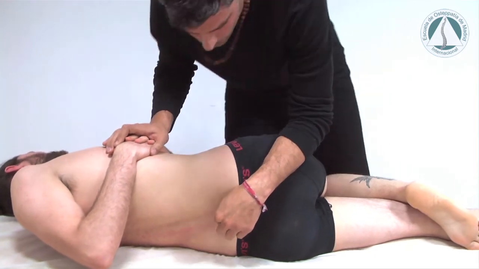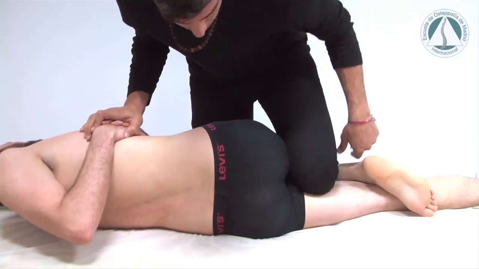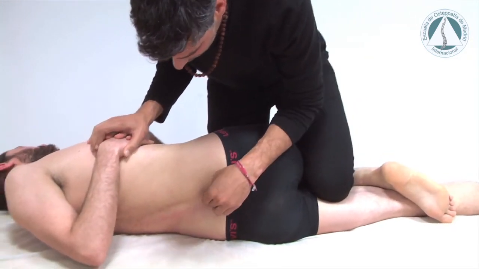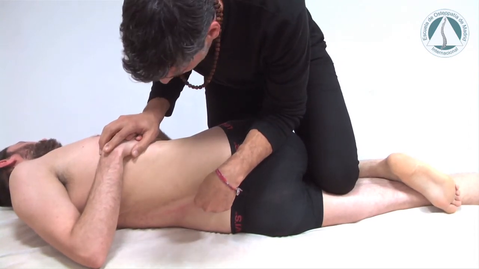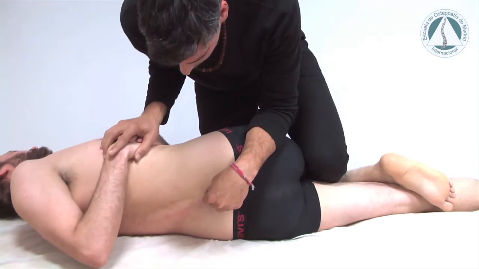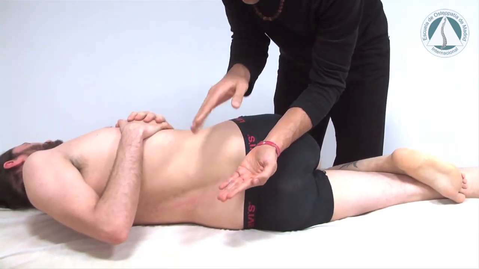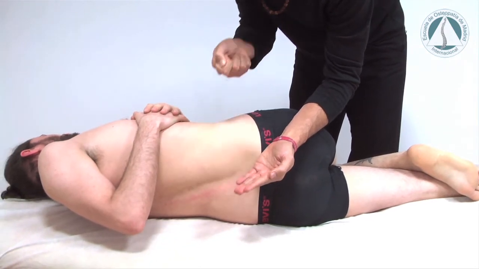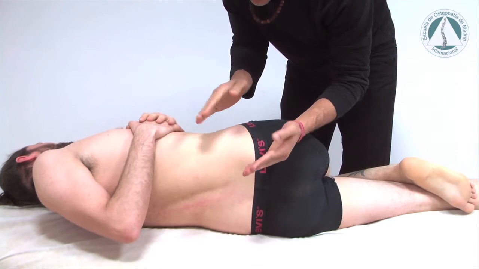technique in lumbar roll. We can use a quick step technique like this. It's a pull technique, breath in, breath out, and I make manipulation in this way, trying to remove the disc, to put the disc out, away from the nerve, trying to separate it.